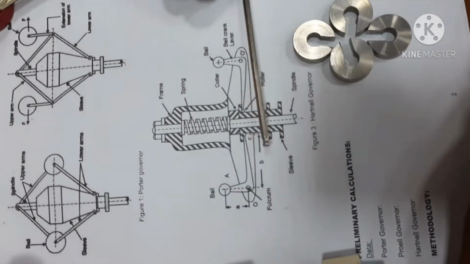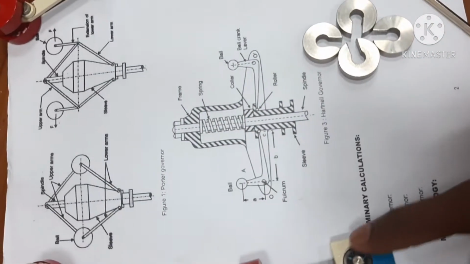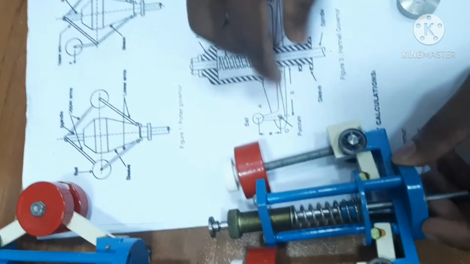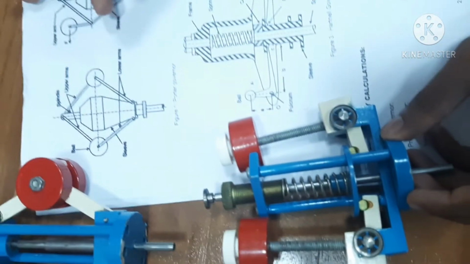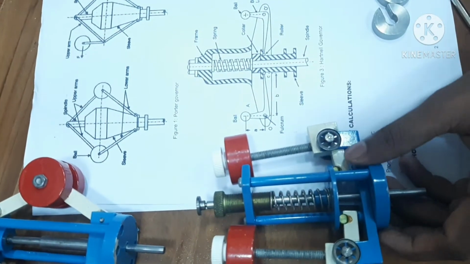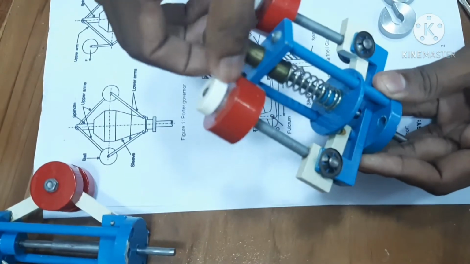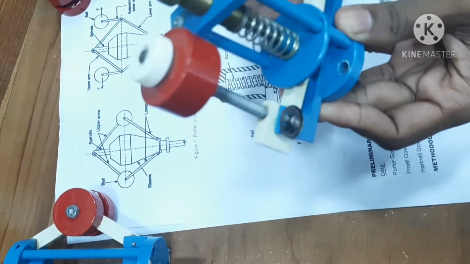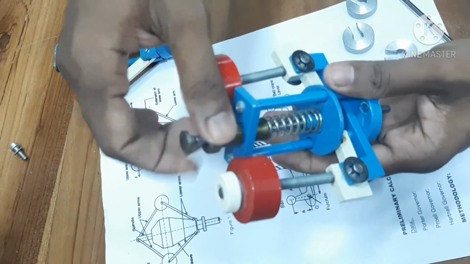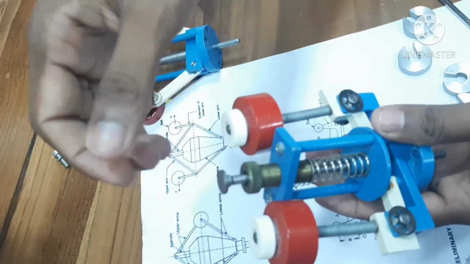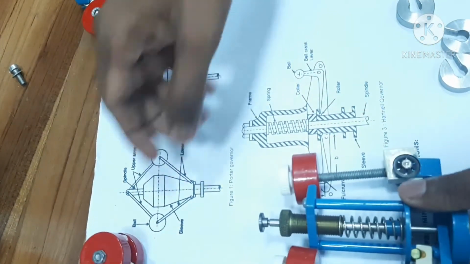And the other one is the Hartnell governor, right? We all know, I already explained. Here the difference is the spring control, right? Because for the other two types of governors we will put some weight. Here we will apply force using the spring. By rotating the spring we will give some force, right?